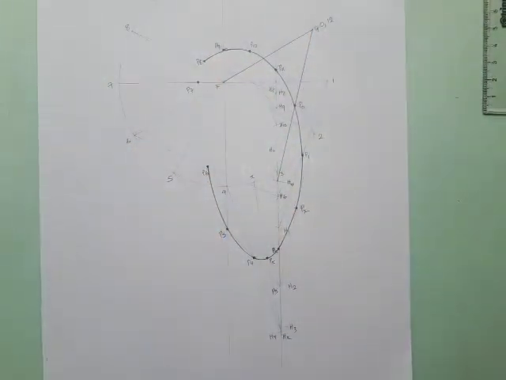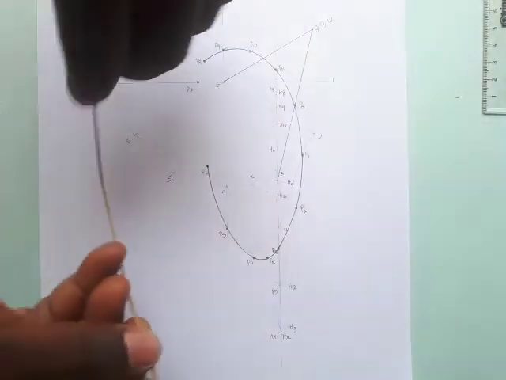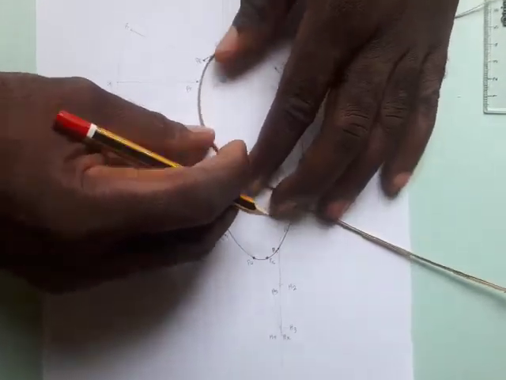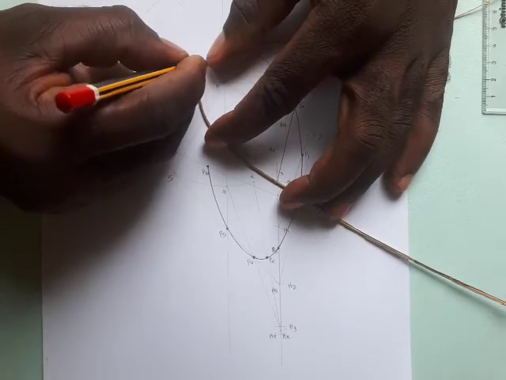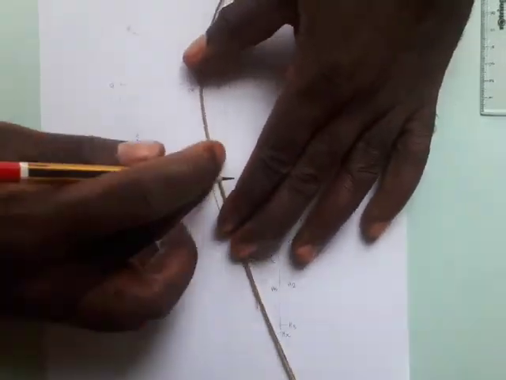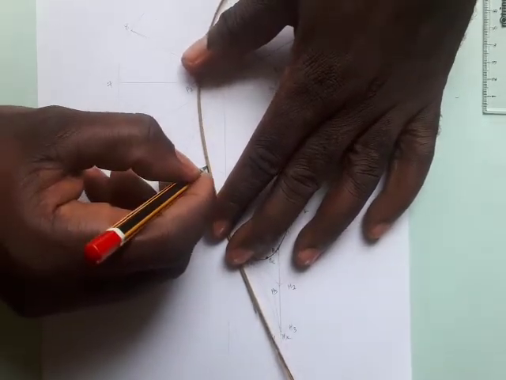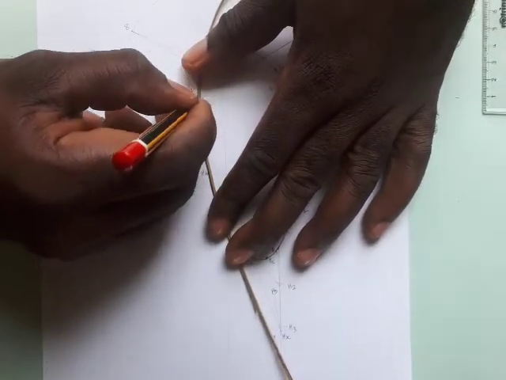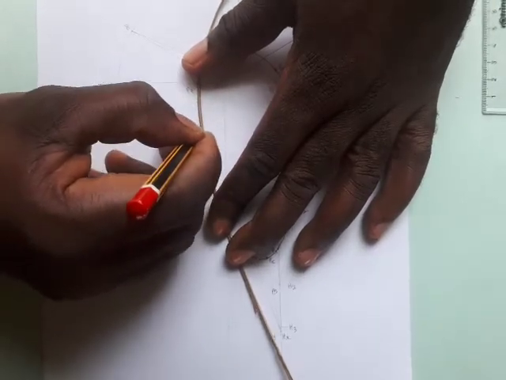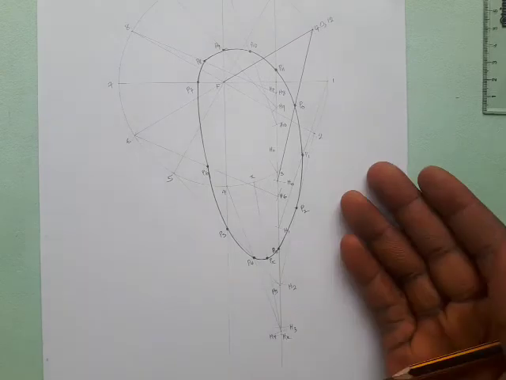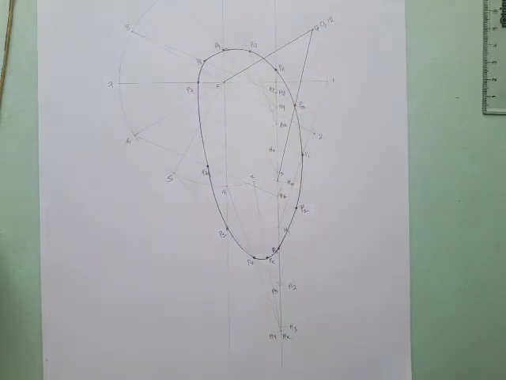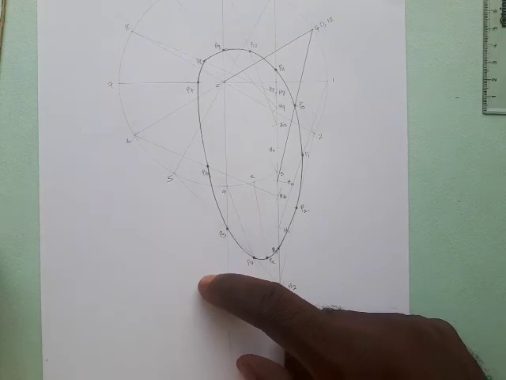And finally connect this, and you connect this. Okay, so that's it. Approximately something of this nature. So that's how to look for the locus of the points on the link mechanism.